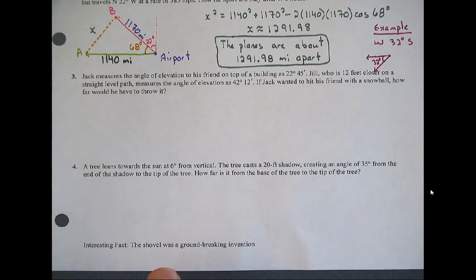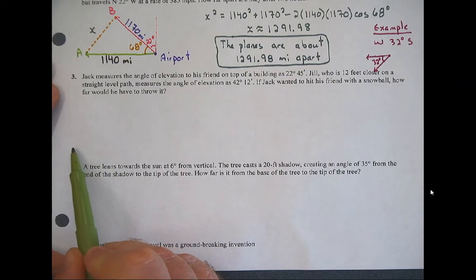All right, so what are the permanent objects in the story? We've got Jack and Jill. We've got the friend on top of the building. We've got the level path, and then we've got the building itself. So I've got 5 things that I would try to draw here. Let's start off with the most permanent. I would say the most permanent in this story would be the ground, the level path that Jack and Jill are standing on. So I'm going to draw that first.